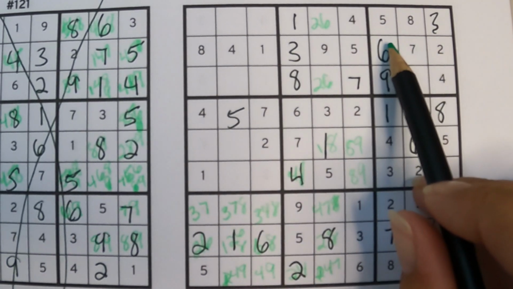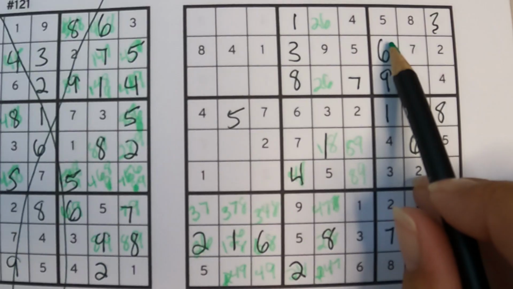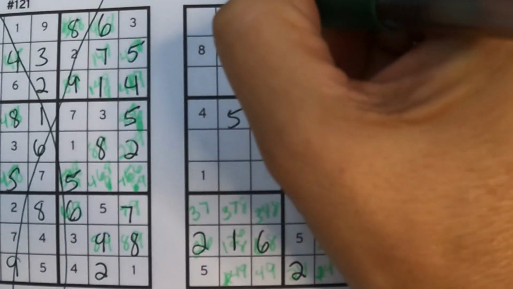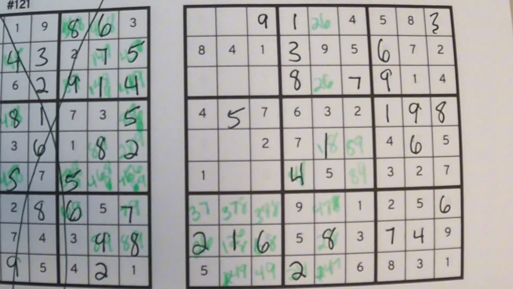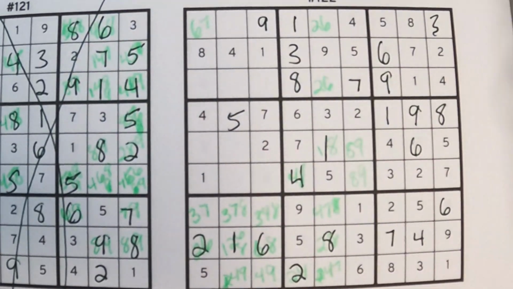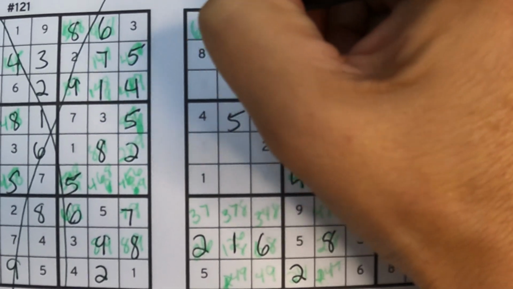For this top row, we're missing 2, 6, 7, and 9. We've got 2, 6, and 7 here, so this is our 9. 2 here, so 6, 7, and no help here, 2, 6, 7.